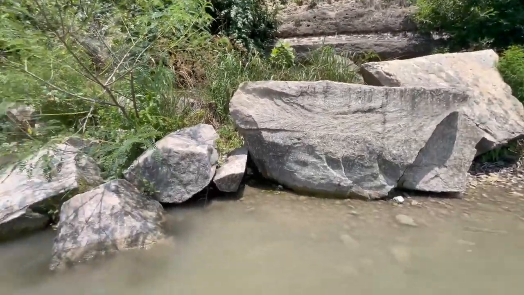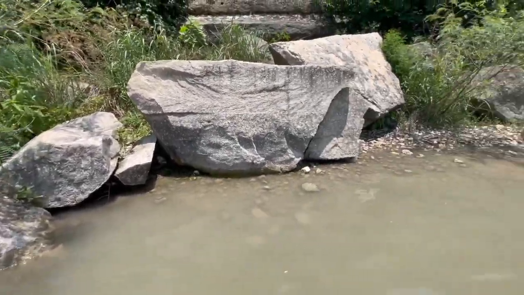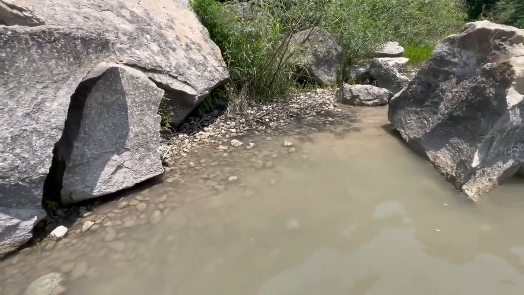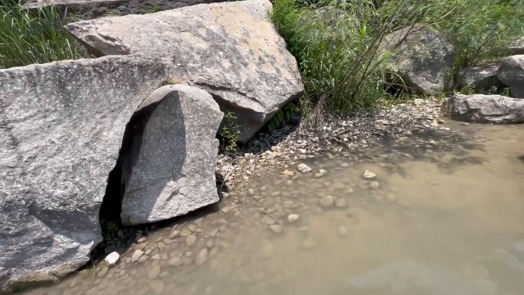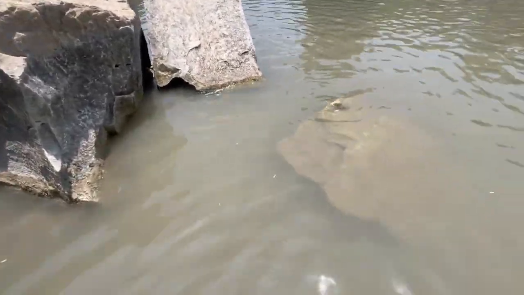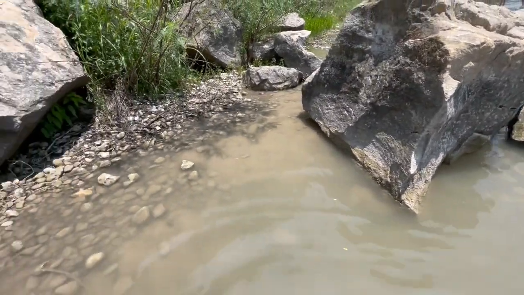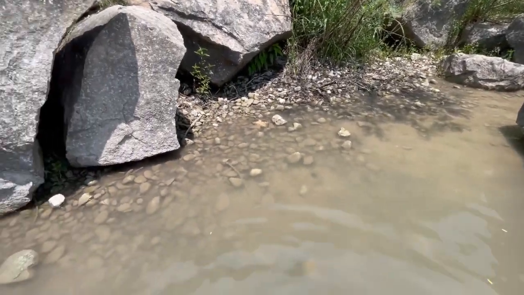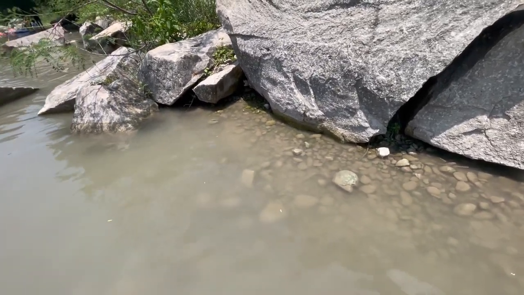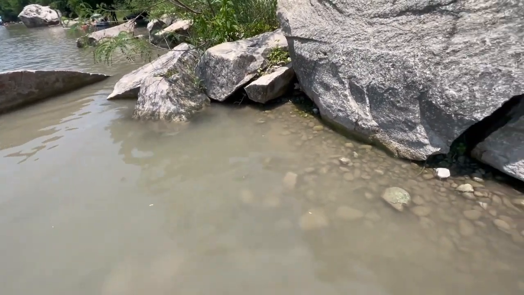And then we see these giant pieces of sediment that sheared off and landed here on the edge of the river. See a large piece underwater there. And then all of the river rock that formed from the deposition.